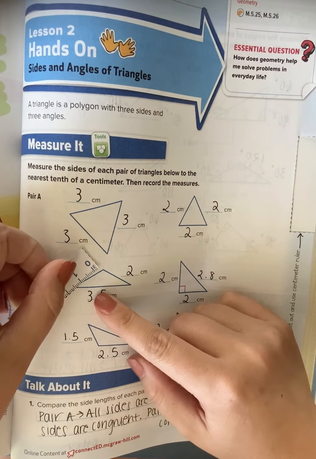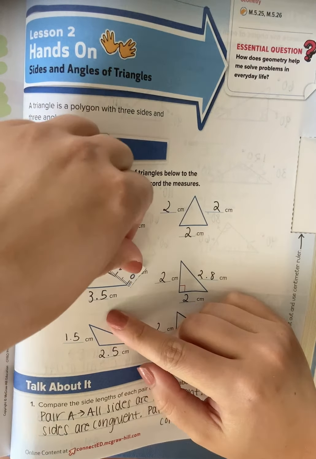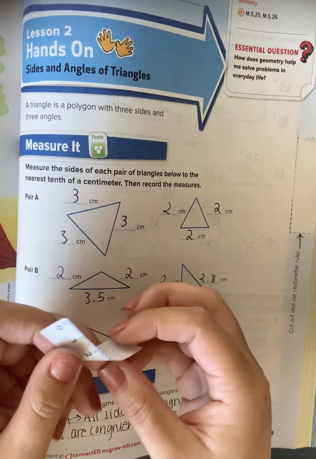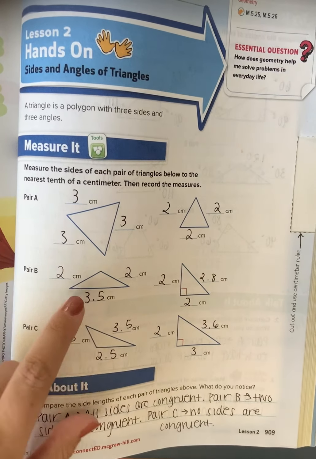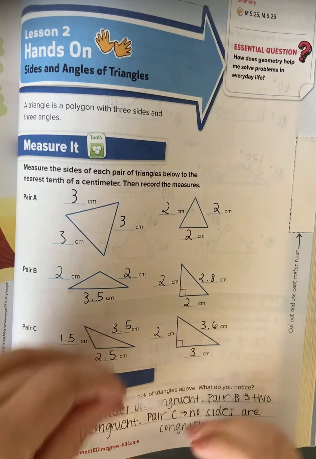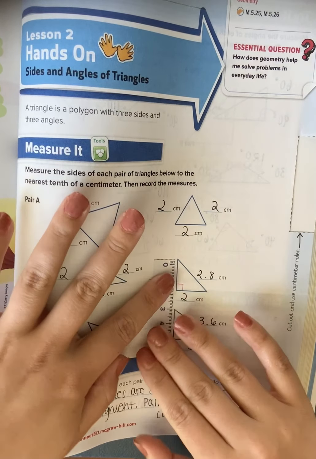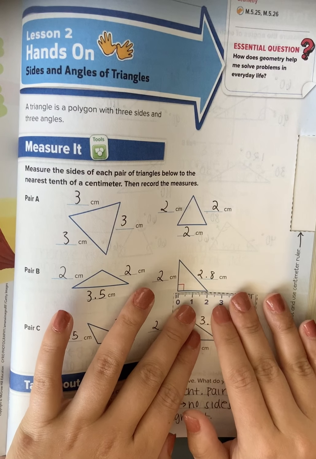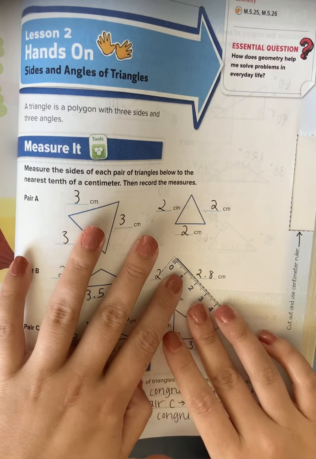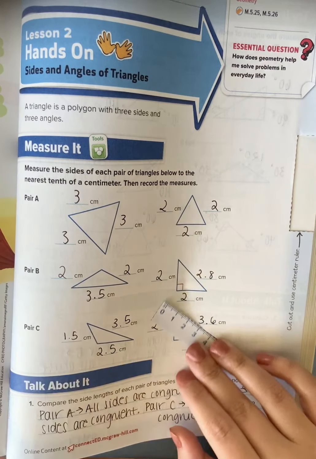For this pair B, I have 2, 2, and 3.5. So 2, 2, and 3.5. Then for this one, I have 2 centimeters, 2 centimeters, and about 2 8/10 centimeters.